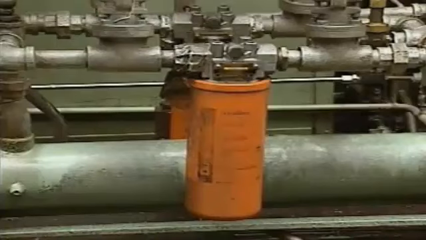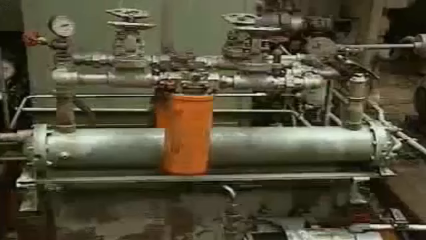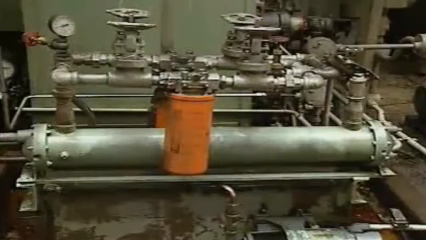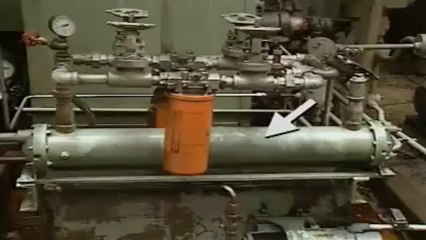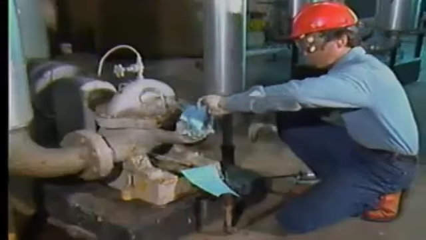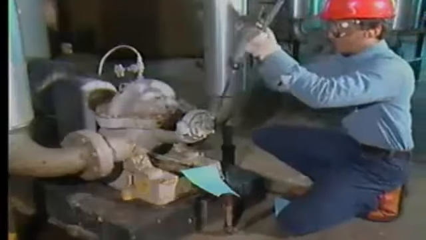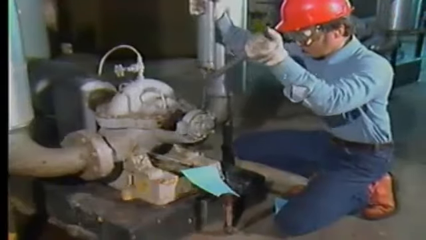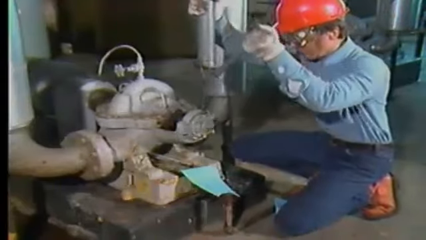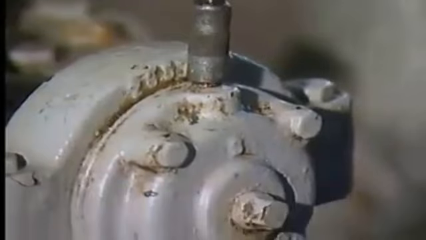Filters remove dirt from the circulating oil. Many force feed lubrication systems also use oil coolers. Coolers remove heat that the oil picks up from the bearing. Grease is occasionally used to lubricate some sliding surface bearings. When grease is used, it is generally pumped into the bearing with a grease gun. The grease is pumped through a grease fitting located on the housing.